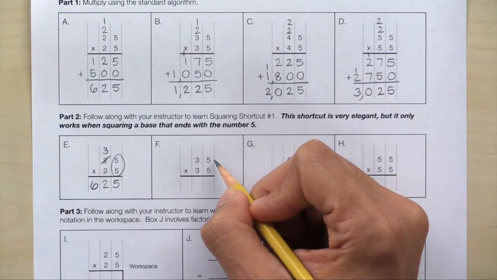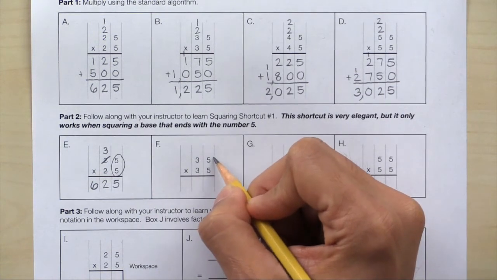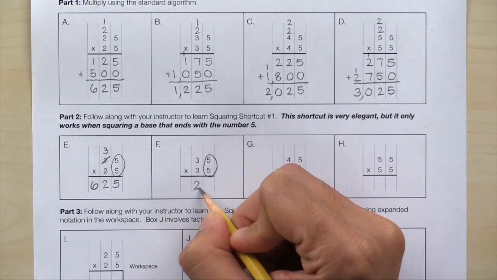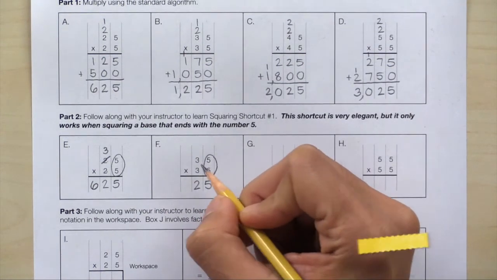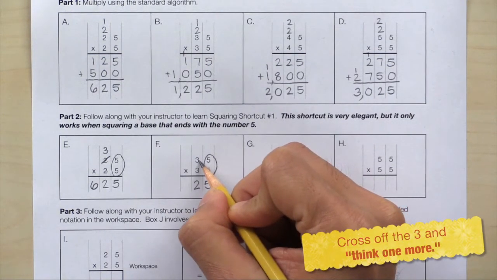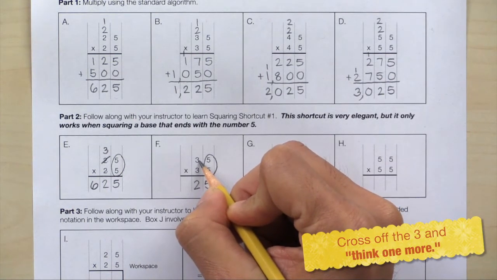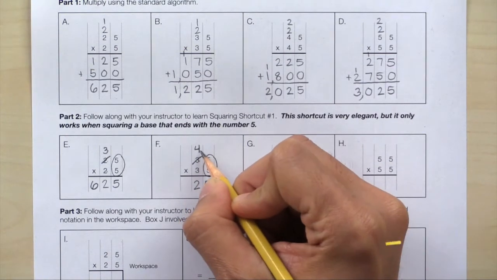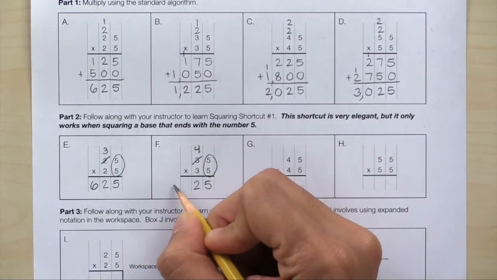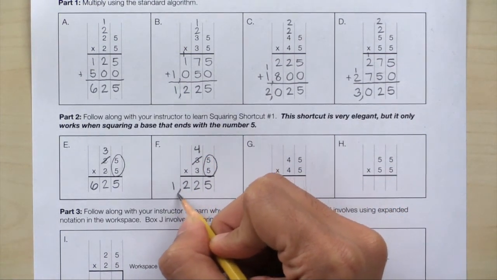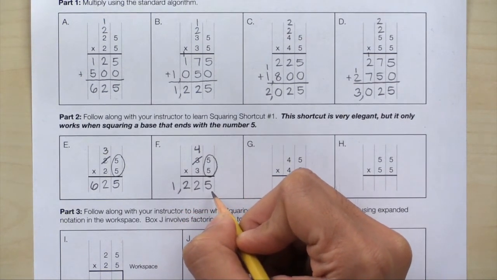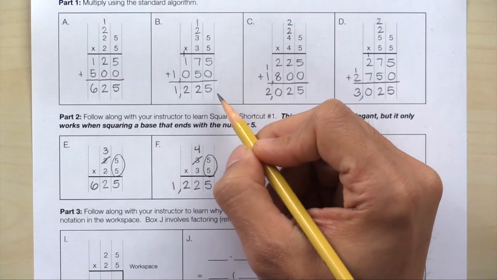Let's try box F. Here we have 35 squared. So circle 5 times 5. That gives us 25. Write it down. Next, cross off the 3 and think one more. 1 more than 3 is 4. Write it down. 4 times 3 equals 12. Final answer, 1,225. And once again, that matches our previous answer.